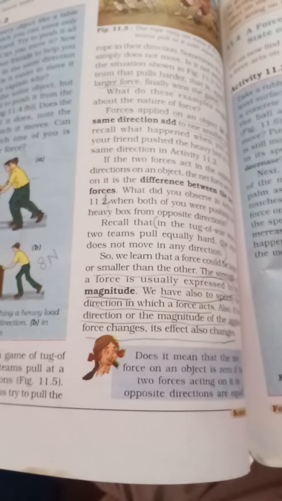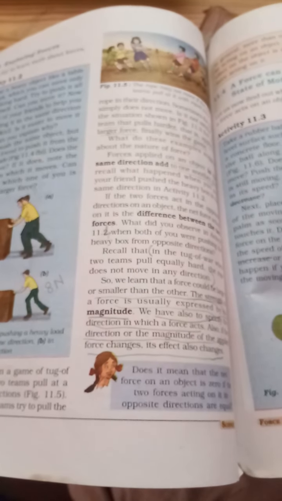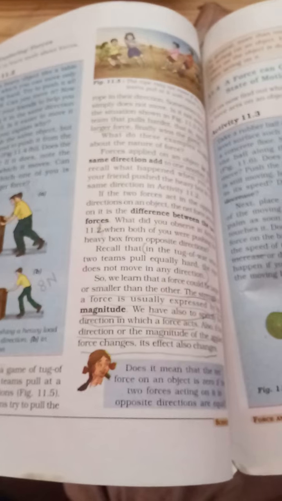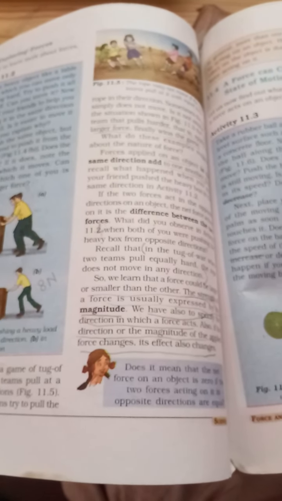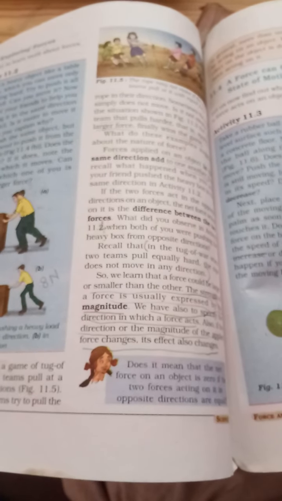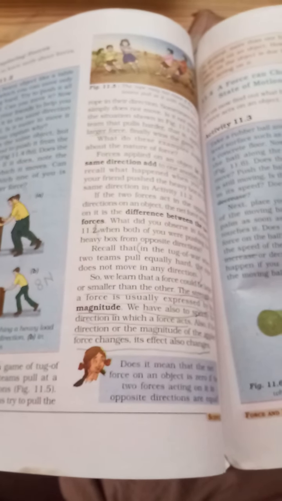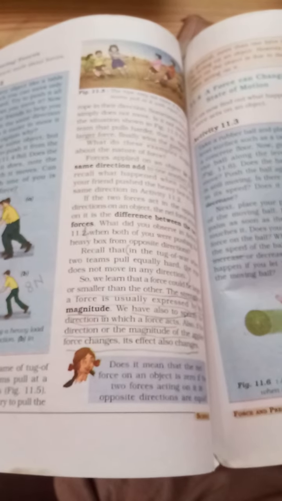Moving to the next one, the different kinds of forces. Now the second one is the magnitude of force. What do we mean by magnitude? Magnitude means the amount of force that has been applied. If the amount of force applied is larger, then the magnitude is greater. If the amount of force applied is smaller, then it is known as smaller magnitude.